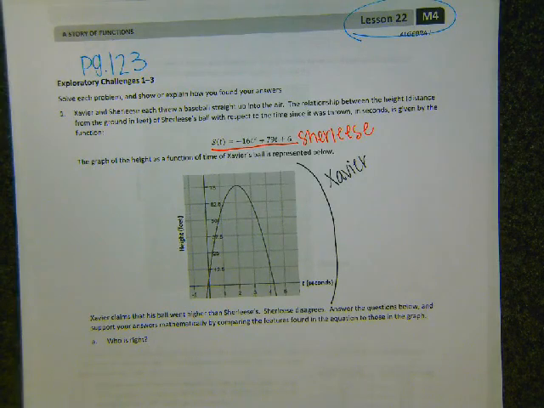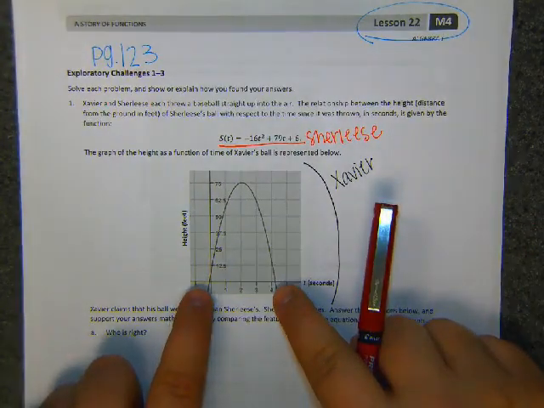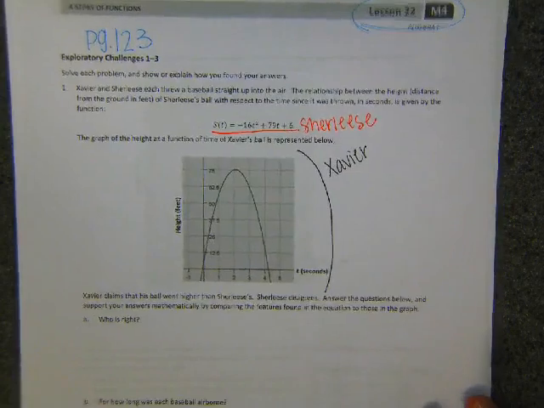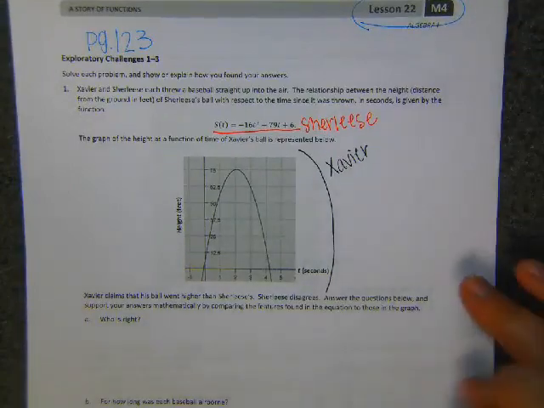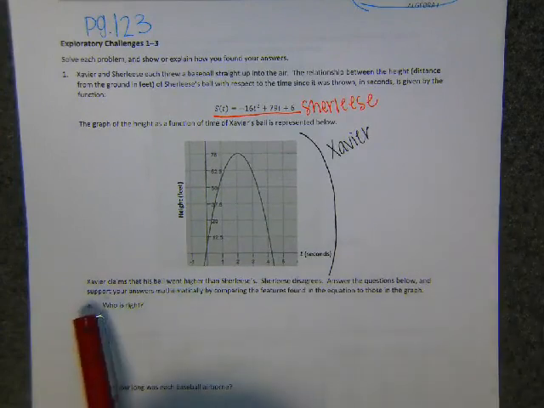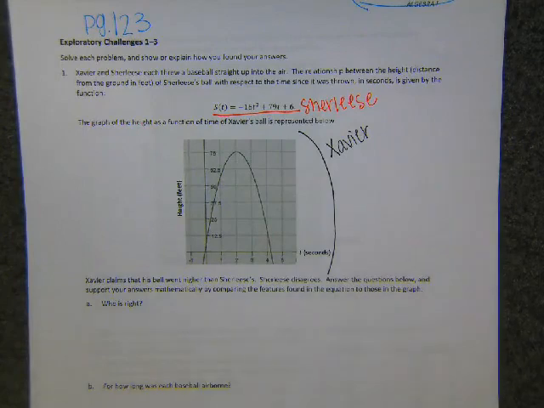It's a lot easier to find pieces of a function given a graph. For instance, right now I know that this is my vertex, and I can see that these two are my x-intercepts, but given an equation of the function, we're not able to find those things as easily. So we're going to have to rearrange the equation in a different way in order to find these pieces. Basically, what we're trying to figure out is that Xavier claims that his ball went higher in the air than Charlize's. Charlize disagrees and wants us to answer the question and support our answer.